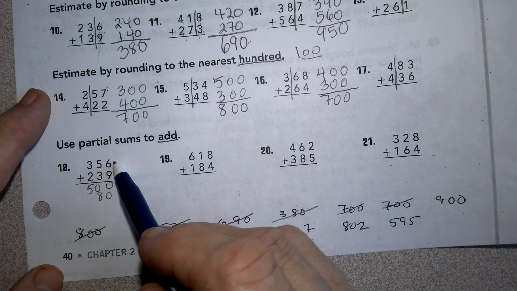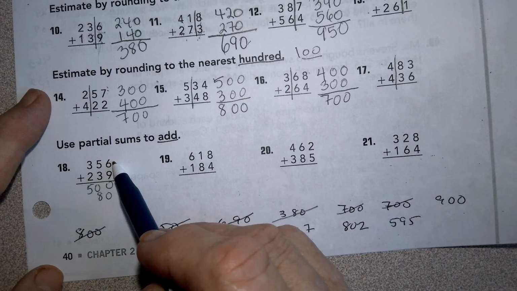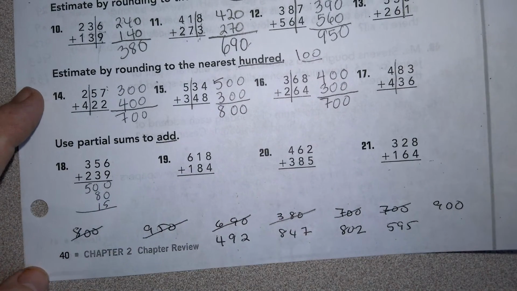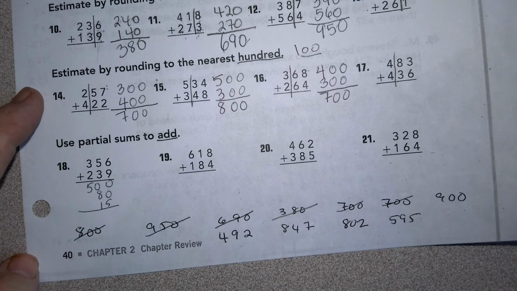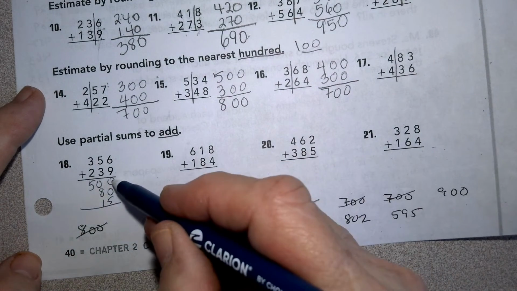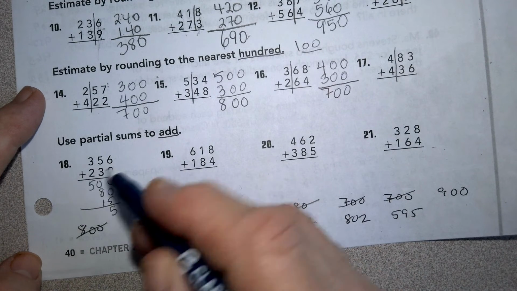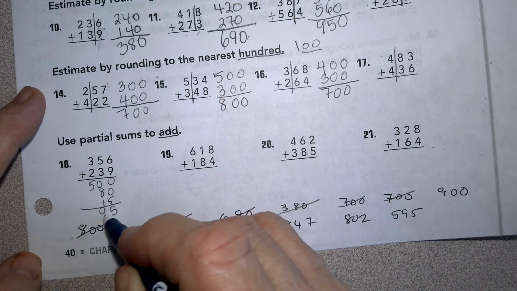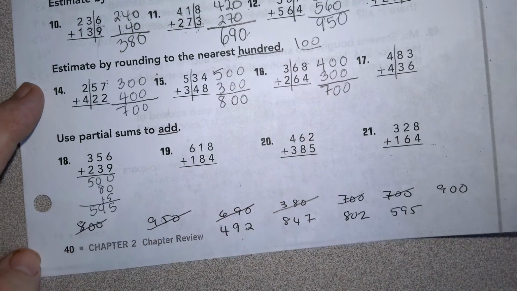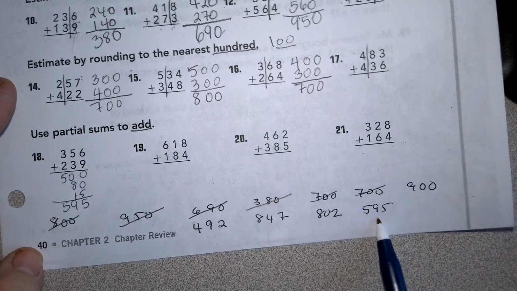And then they sum by the ones. What's 9 and 6? 15. Good job. So this answer, I'm not a fan of this, but since they had it there, I'm going to show you. And so this comes to 5, 9 and 1, 8 and 1 is 9, and 5. Do we have a 595? Yes. That's it right there.